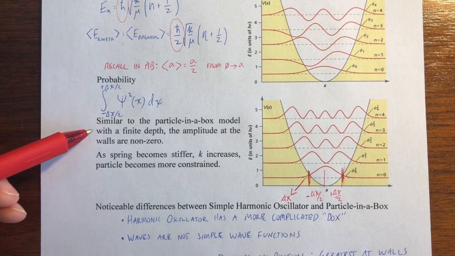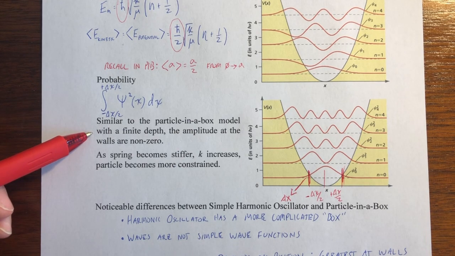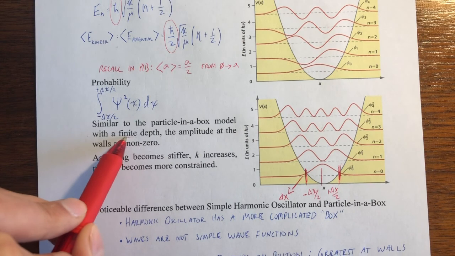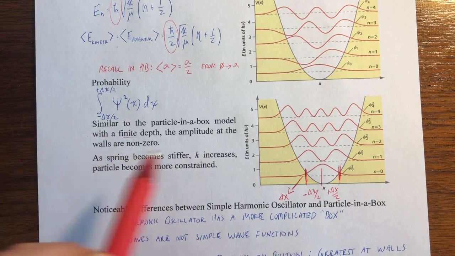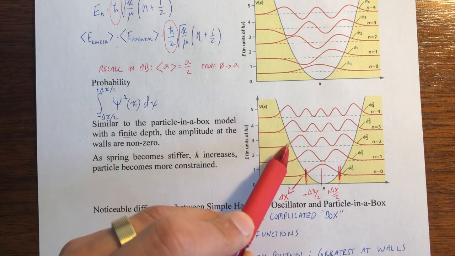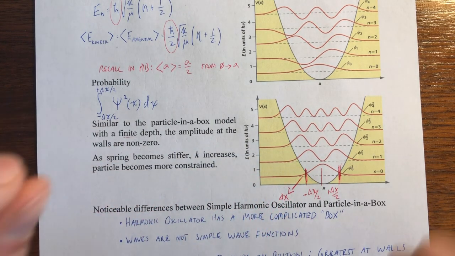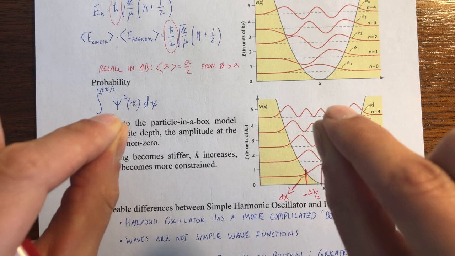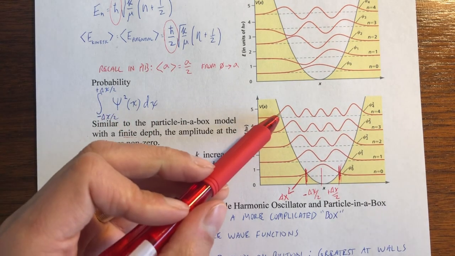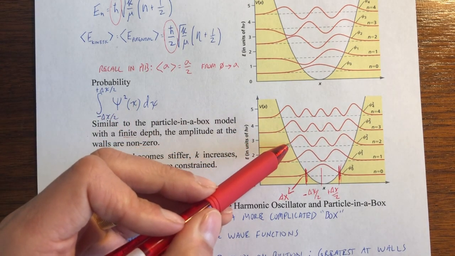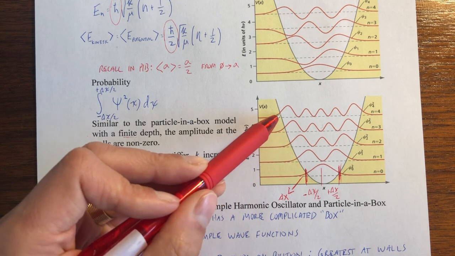Now, similar to the particle in a box model with a finite depth, the amplitude at the walls is non-zero. As you can see here, they're not zero. For the normal particle in a box model, they were standing waves that existed at an amplitude of 0 right at the edges. But for the finite depth, which is a little bit more realistic, we see that there's a non-zero amplitude at the walls.